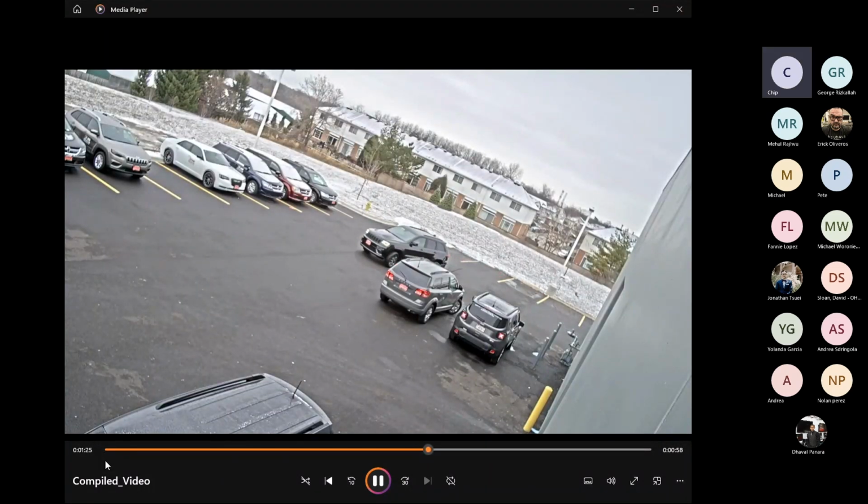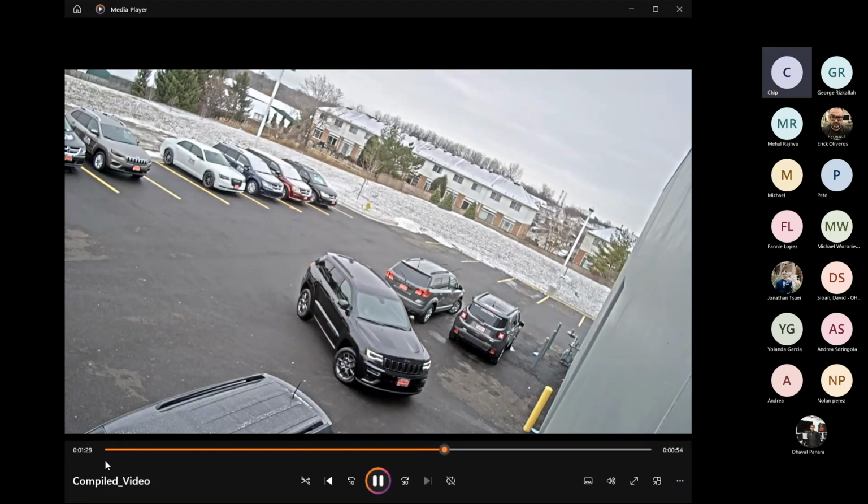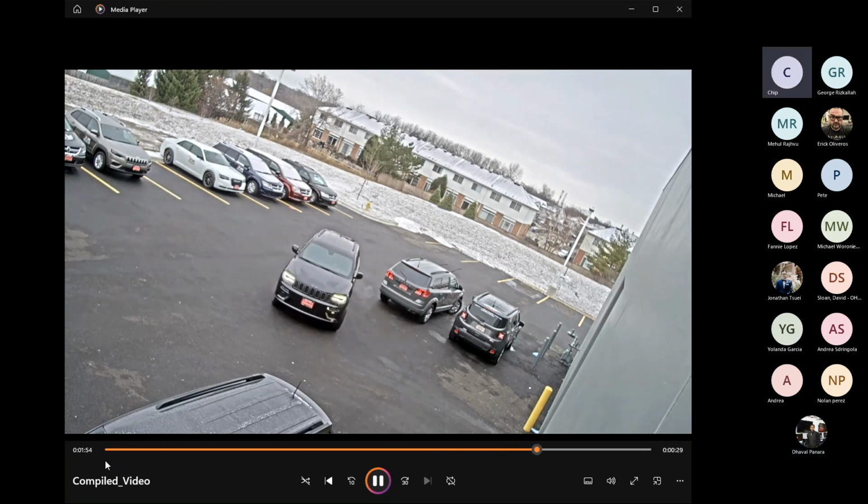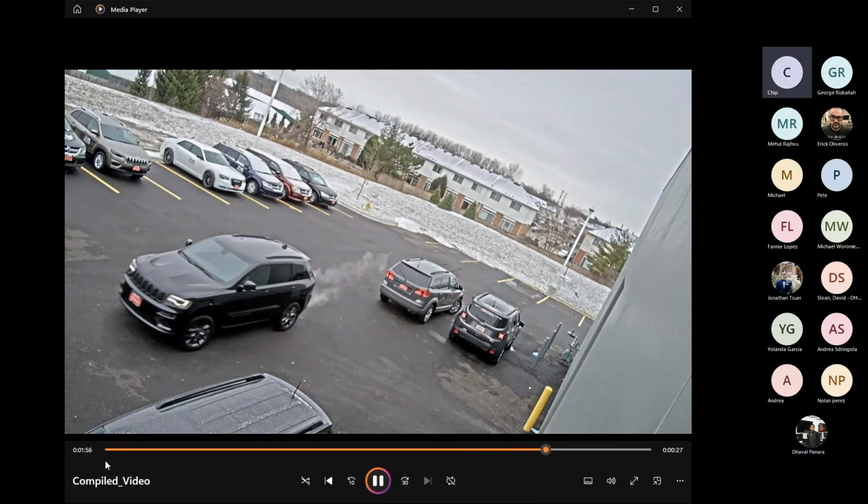Now the porter is going to park the car and get out. He has no idea that this other car is following him. So he gets out of the vehicle, walks in the building. Here comes the other vehicle. Watch what happens. Oh, wow. Car pulls away. Brand new Jeep is now leaving the parking lot.